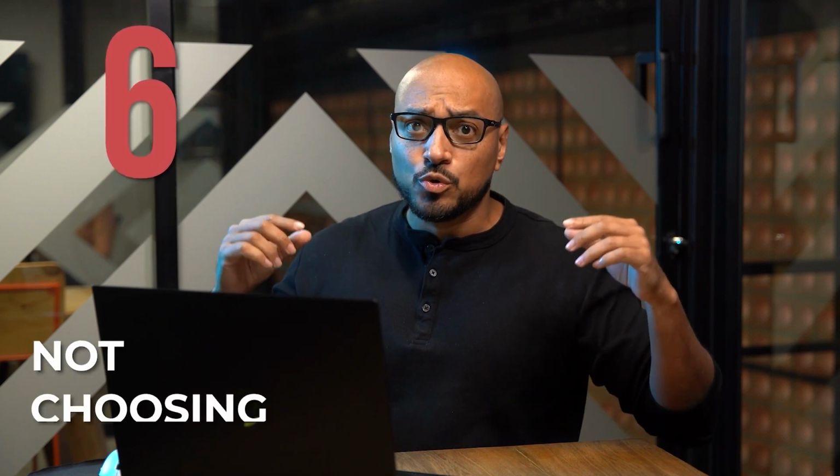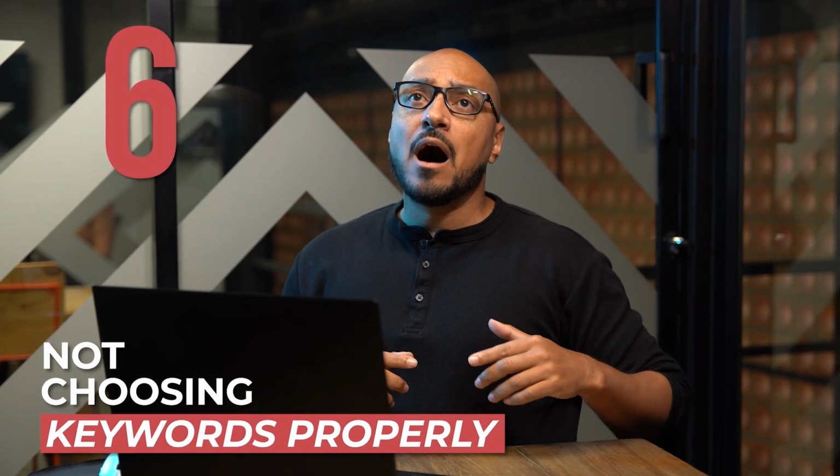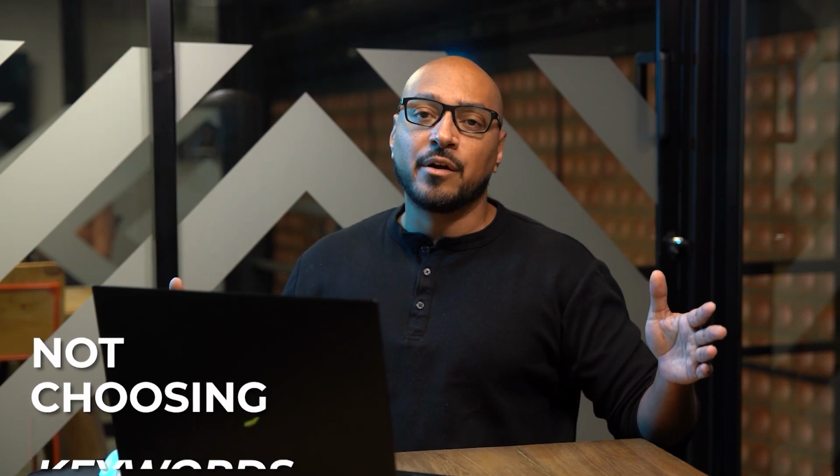Another mistake I see a lot of people make is they don't choose their keywords properly. If you go to, let's say, Google Keyword Planner, and to stick to the car example, when you're selling cars, yes, "cars" probably has millions of searches a month, but that's not very specific. Let's say you have an inventory of a certain brand of car, let's use Ford Mustang for an example.